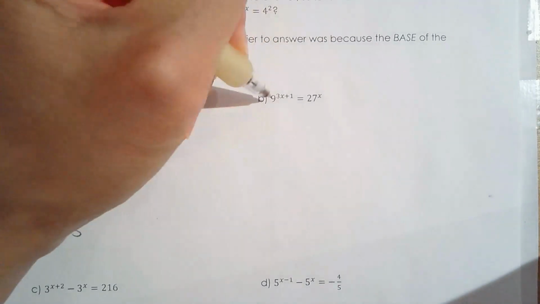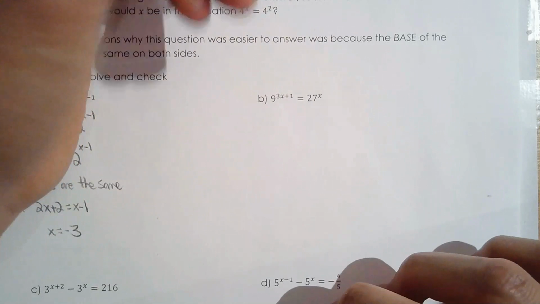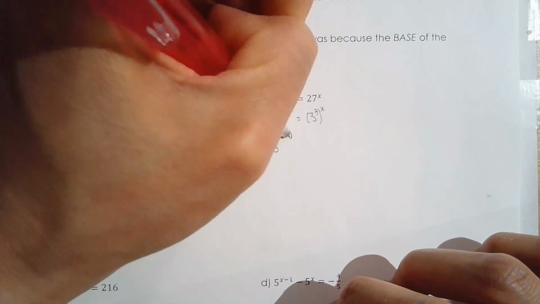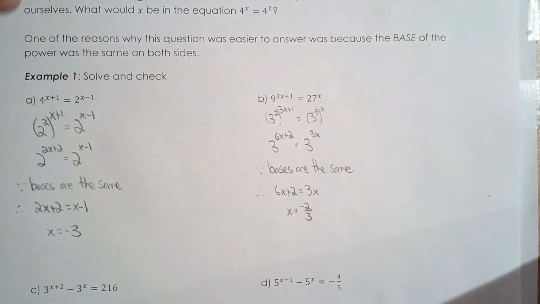Why not? So for b, I have a base of 9 and a base of 27, so let's express both as a base of 3. Power to power, multiply the exponents. Grade 9 exponent laws are going to come in really handy in this lesson. So the bases are the same, so 6x plus 2 equals 3x. If you do the math, x is equal to -2/3, because you get 3x equals -2.